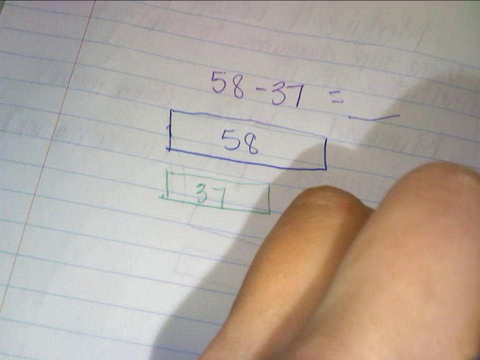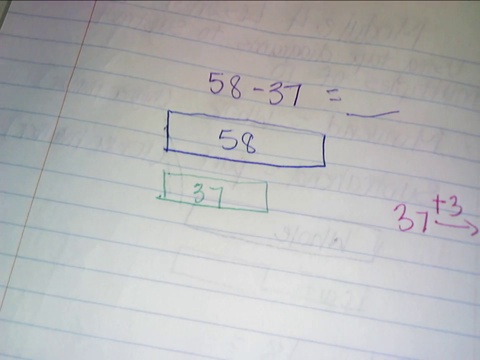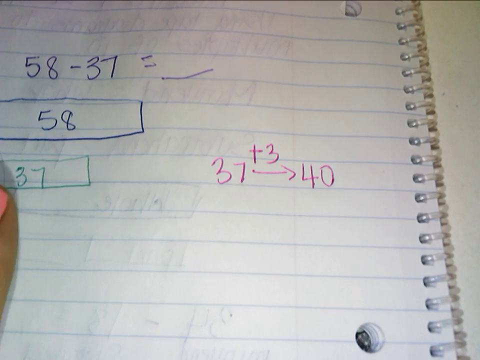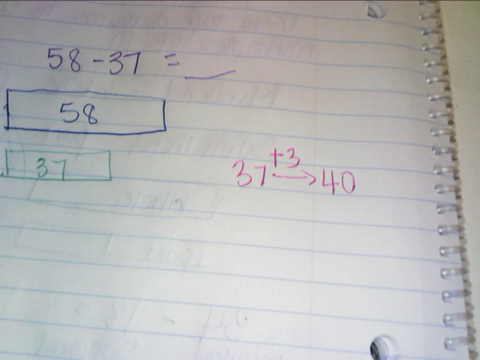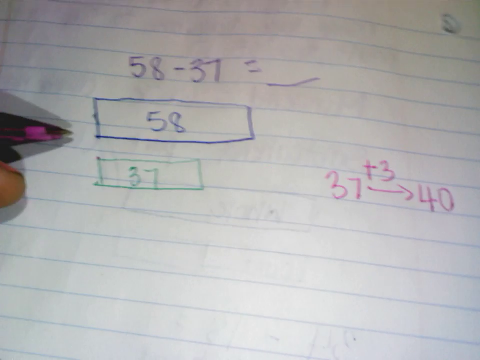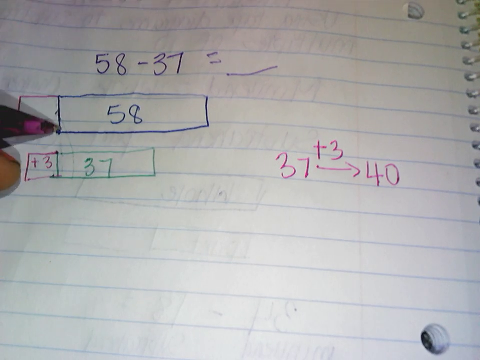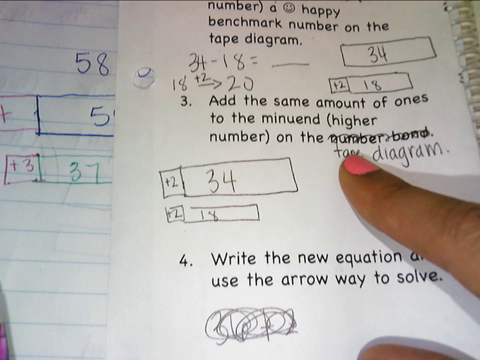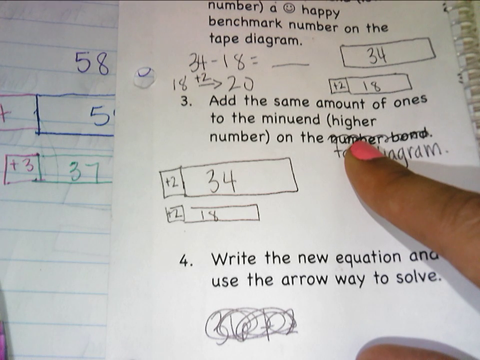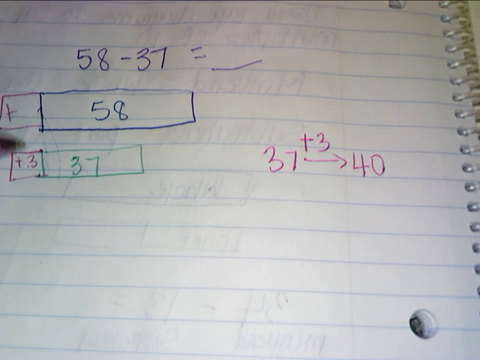So 37, I need to get to 40. That's plus 3. 37, 38, 39, 40, plus 3. Okay? So I'm going to add it on to the side right here. Plus 3. But I also have to add it to the top. That would be step 3. Add the same amount to the number, the minuend, the higher number on the tape diagram. Okay? So plus 3, plus 3.